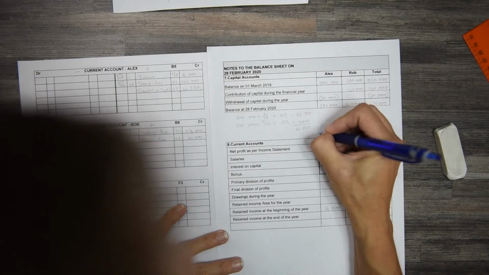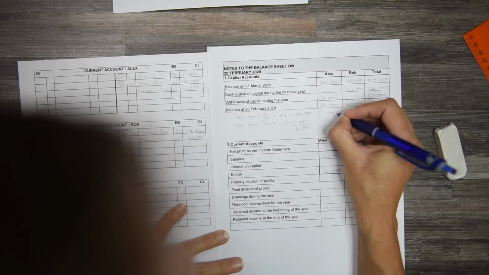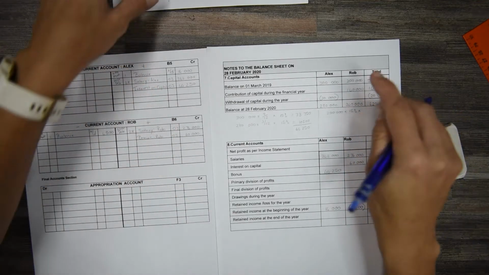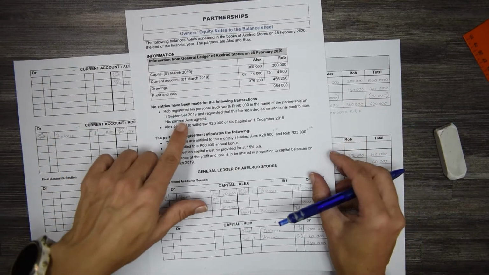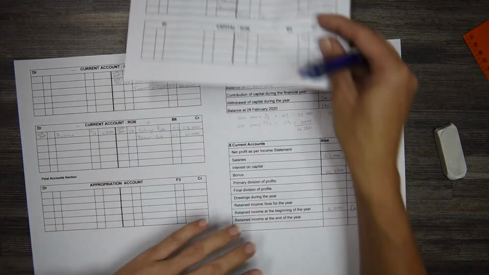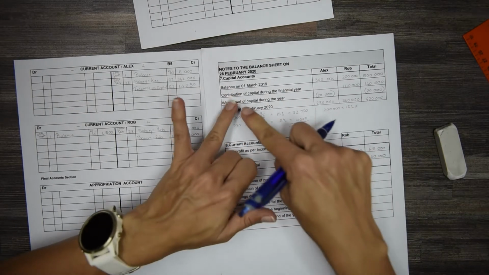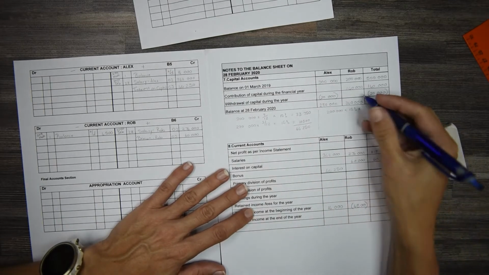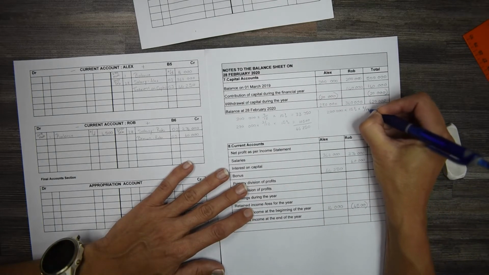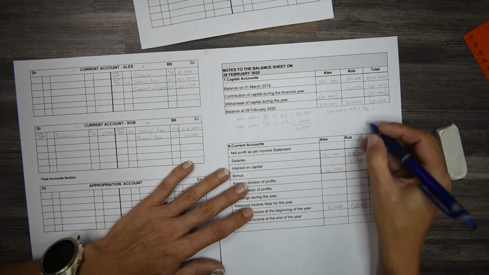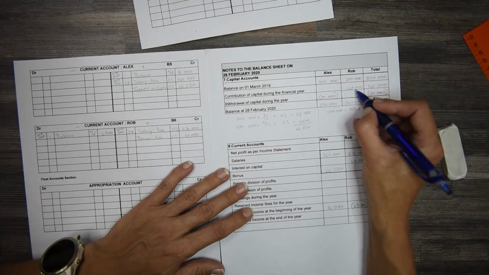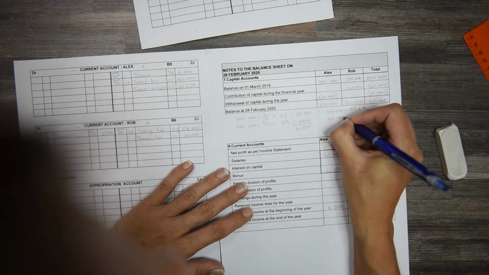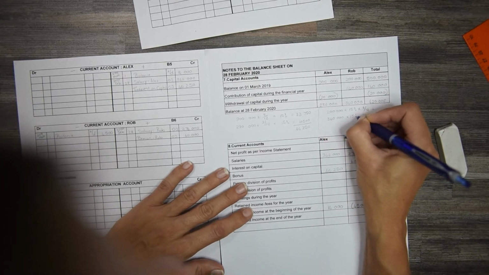I now do the exact same thing for Rob. He started with 200,000 times the 15% interest. When did he change? When did he add the 150,000? On the 1st of September. So for March, April, May, June, July, August, not September because it's the 1st of September, for 6 months I need to calculate on 200,000. Then he added 140, so then he had 340,000 for the remaining 6 months.